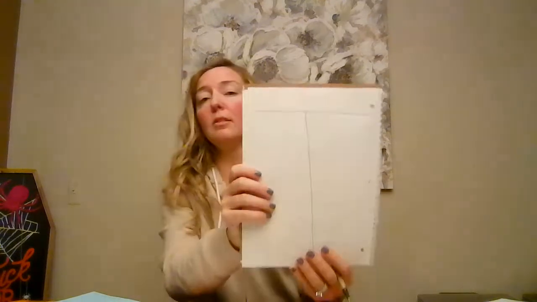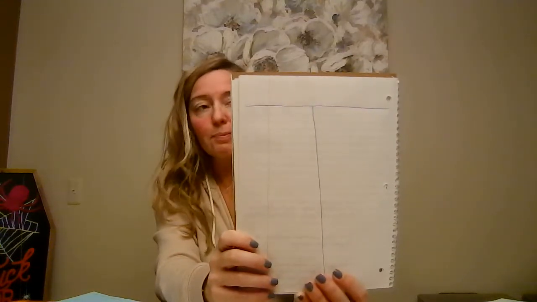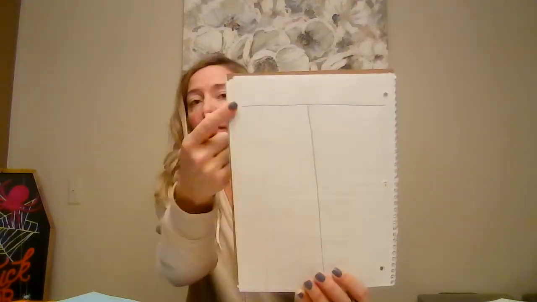So what you are going to do in your notebook on your very first page that is clean is you're going to make a T chart. A T chart is putting a line right down the middle and then a line across the top like this. So we're making a T chart. On the left side of your T chart, you're going to write singular.